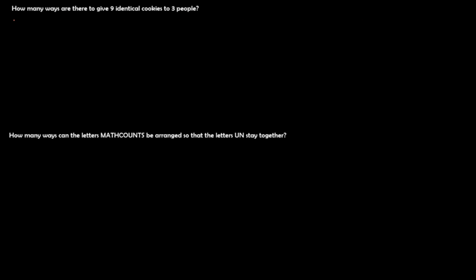Now we are going to do two combinatorics problems. Here I will teach you many fundamental formulas that you can use for problems on the Mathcounts and AMC8 tests. So how many ways are there to give 9 identical cookies to 3 people? Well, you might think it would be 3 to the power of 9, but that would be incorrect, although it would be a reasonable guess. Let me show you a formula that you can use for this.